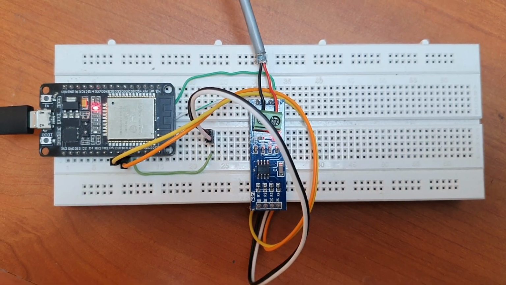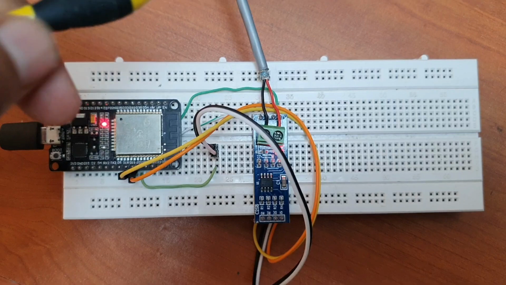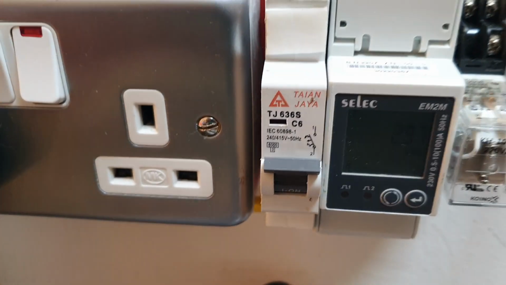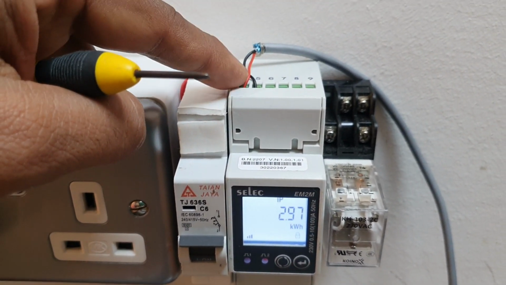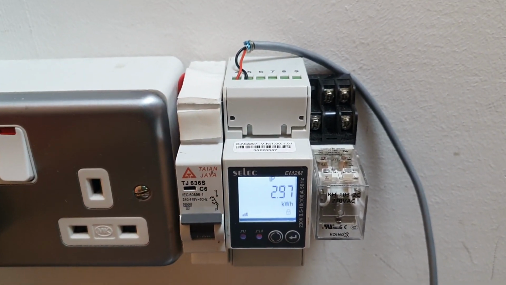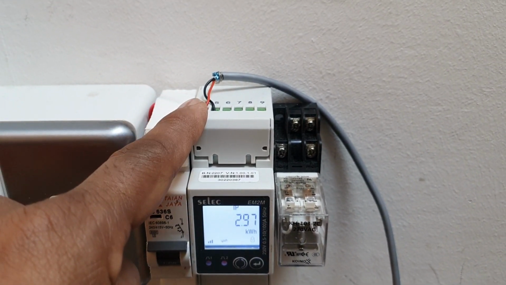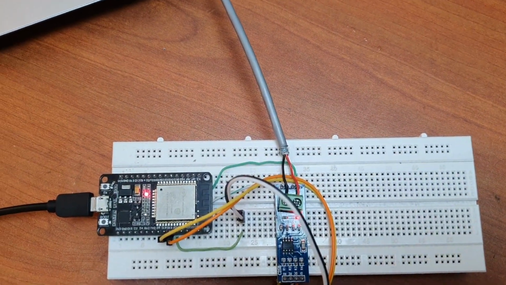This is the hardware setup which is used to read parameters from the Modbus meter, and this is the serial communication cable which is connected to the meter, the multi-parameter meter, and this is the serial interface connection of the meter, and the meter has a Modbus protocol integrated inbuilt. That means all the parameters from the meter can be transferred to the IoT gateway unit through its two-core cable.